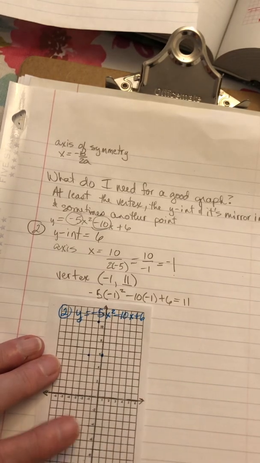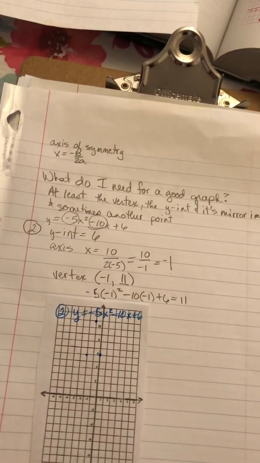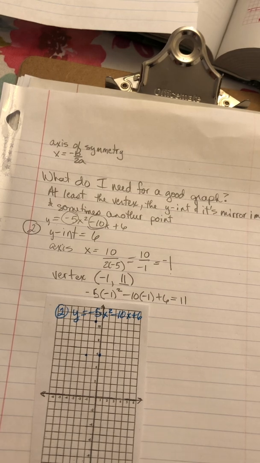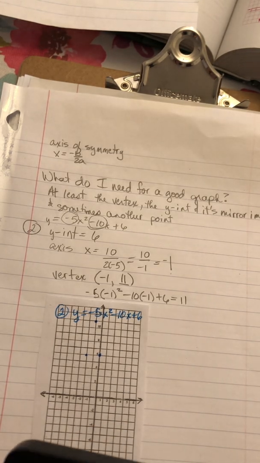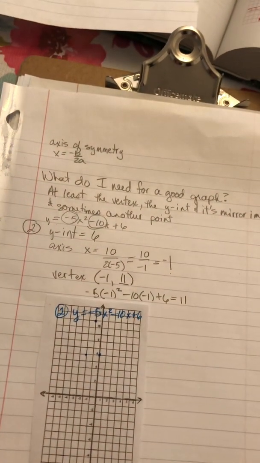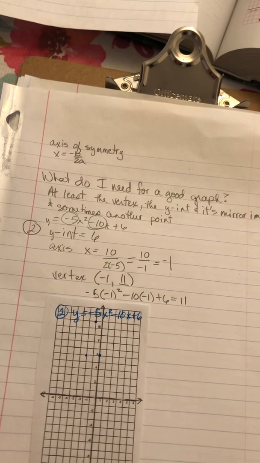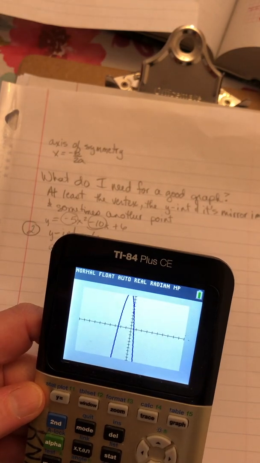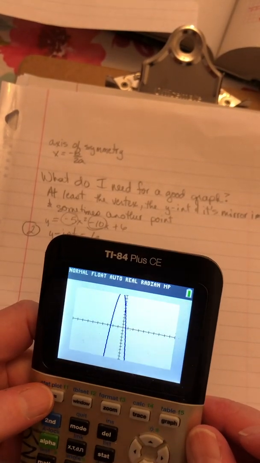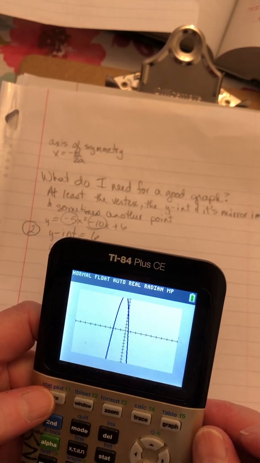Okay, I might want one more point, but it might not fit on my graph. Let's look and see. Negative 5x squared minus 10x plus 6, graph. Oops, what did I do wrong? Y equals. Oops, that's a negative. There we go. Okay. All right. Tall, skinny one. But remember, we already knew our vertex was at 11, and this only goes to 10.